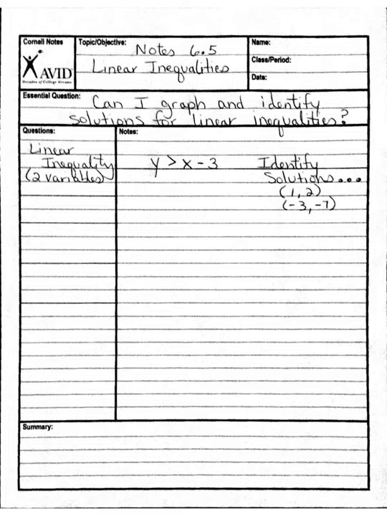So with this video and these notes, we're going to look at inequalities, linear inequalities. Can I graph and identify solutions for a linear inequality? And what I want you to notice is that we do have two variables here. We have an x and a y. And honestly, I just want you to look at it as there's no equal sign. There's no equation. It's an inequality symbol.